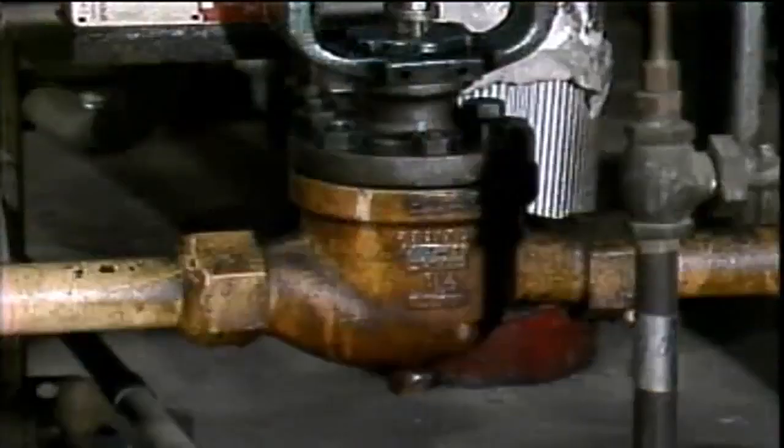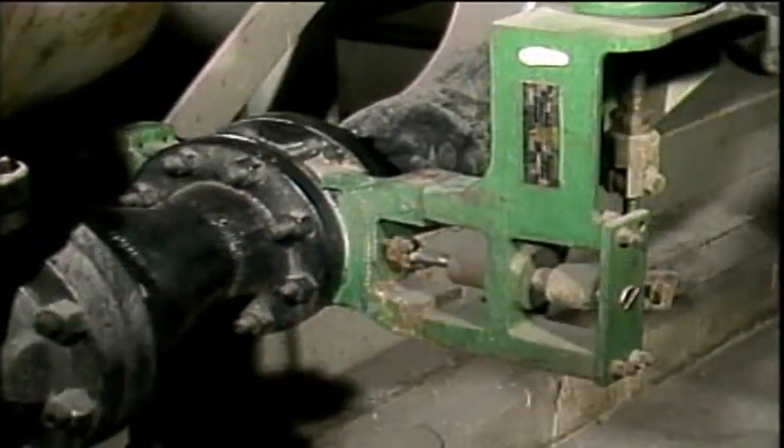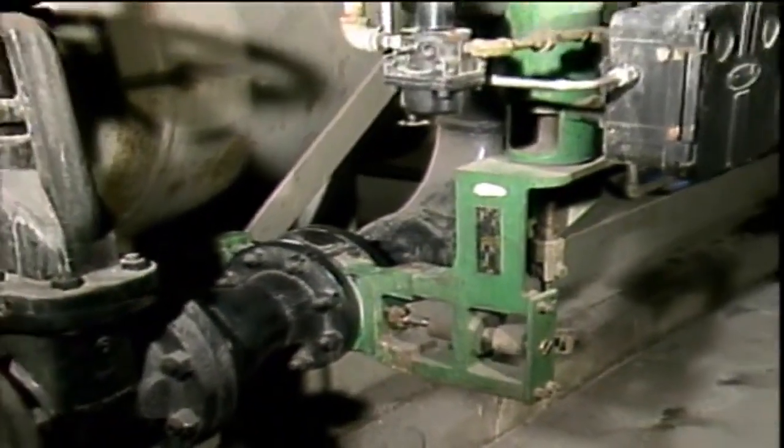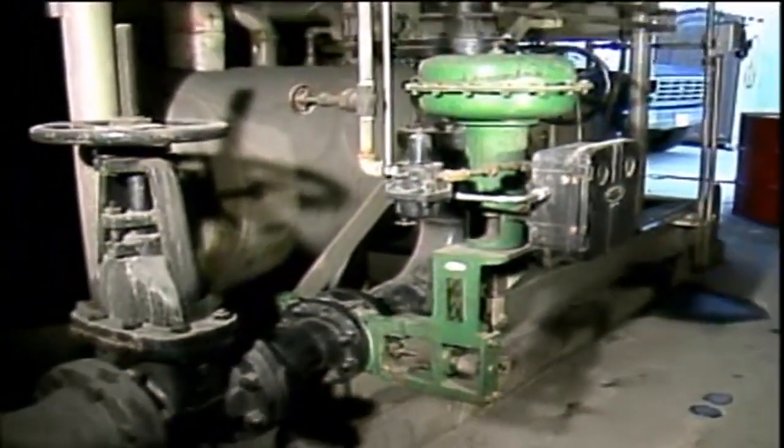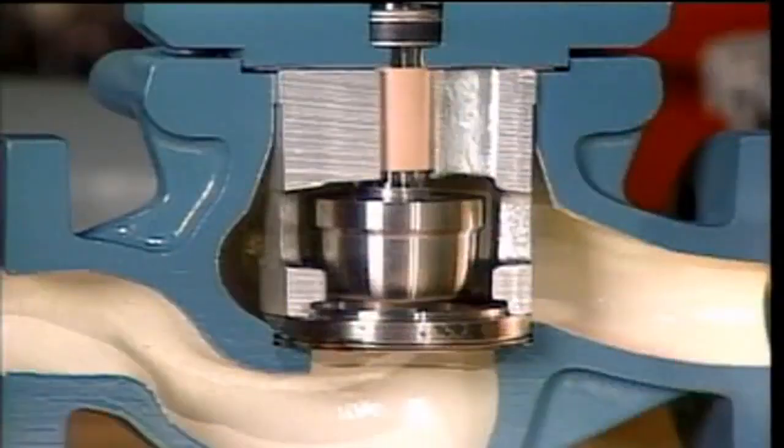Control valves can be either linear, that is, the stem moves the valve disc up and down, as in globe valves, or they can be rotary, which means that they're positioned by rotation. Butterfly valves, which open or close with a 90-degree turn, are examples of rotary control valves. This is a globe-type control valve.